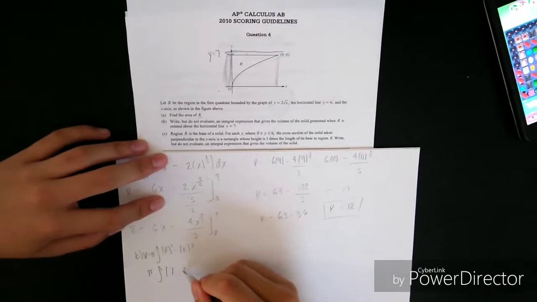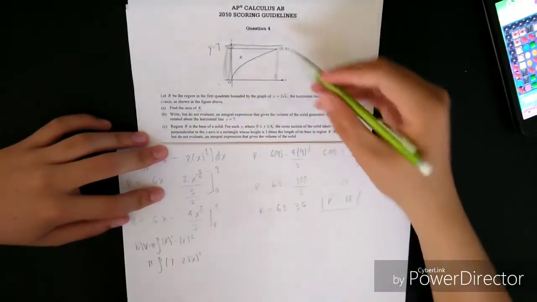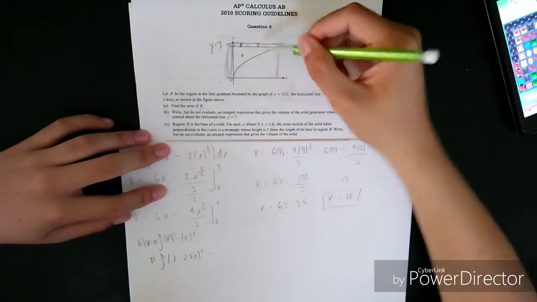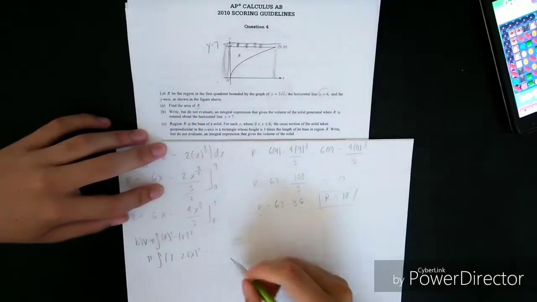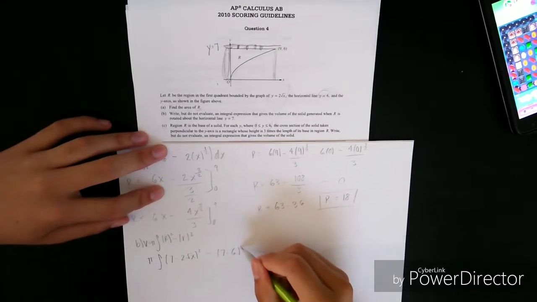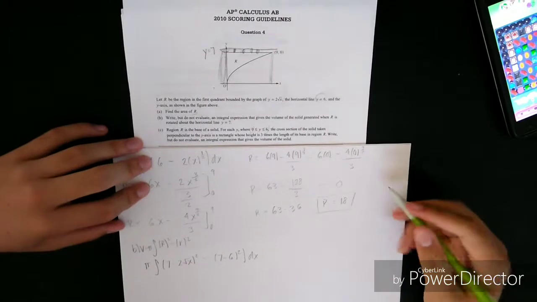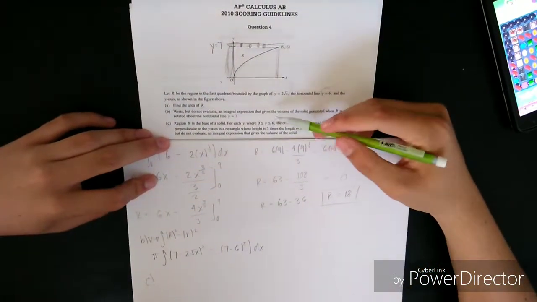So 7 minus 2 radical x, squared, followed by the formula. And the smaller hole is going to be the difference between 7 and our second function, which is y equals 6, which is this right here. And there you go.